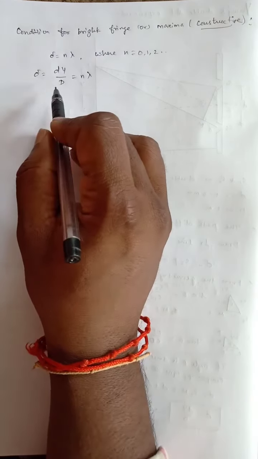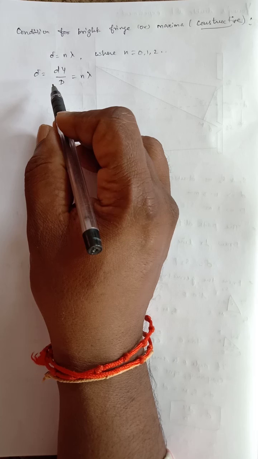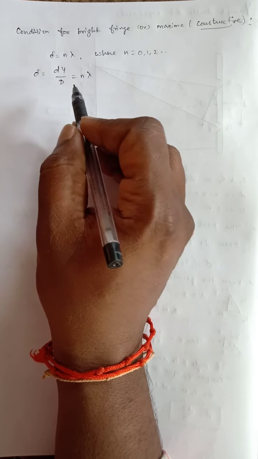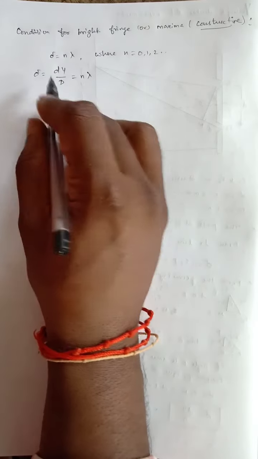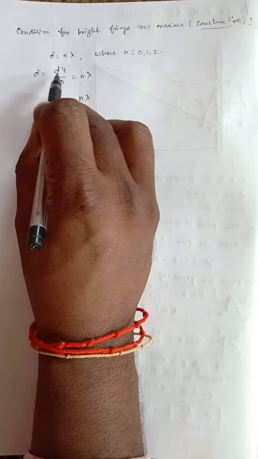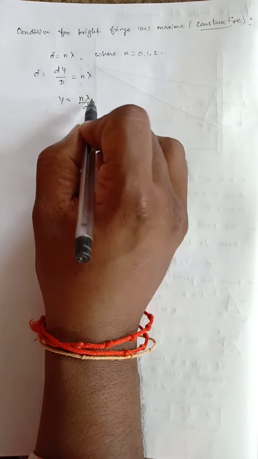So in this relation we have to find the y value, because the y only determines whether the point on the screen is bright or dark. Using this relation, y is equal to n lambda, multiplied by capital D, divided by small d.